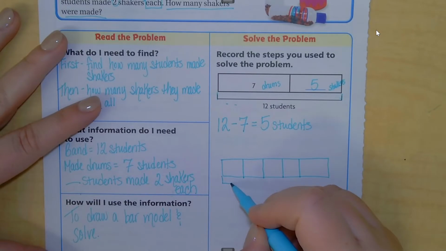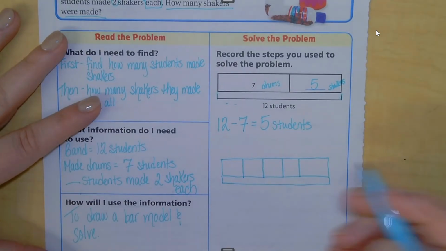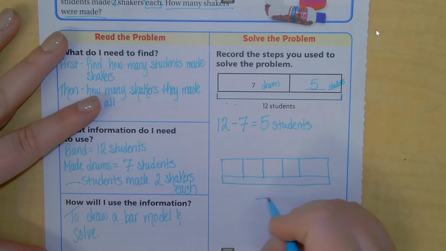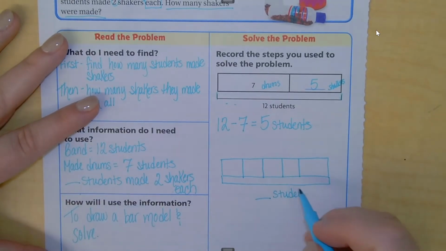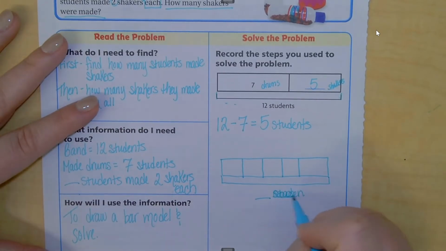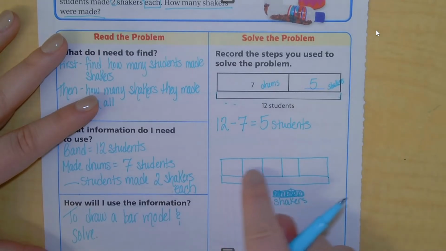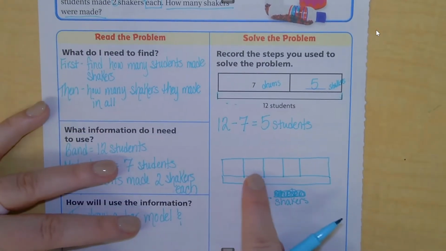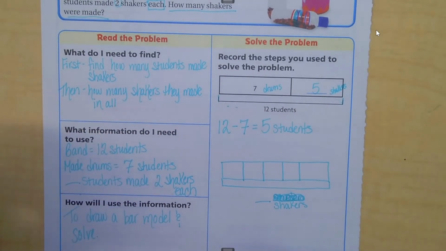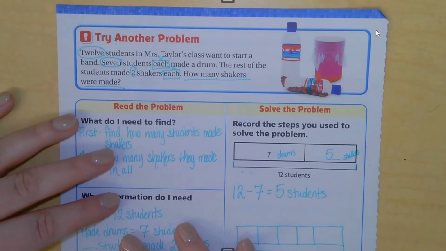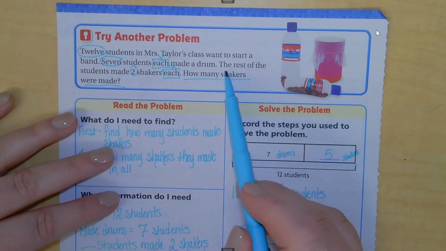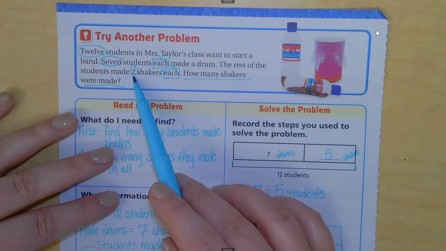The total number, that's what this bar is for, remember, will be blank shakers, sorry, I wrote the wrong label. Blank shakers, because we don't know the total number of shakers. These are the students. There's 5 students. So 1, 2, 3, 4, 5 students. Now, how many shakers did each student make? Go back to your problem. The rest of the students made 2 shakers each.